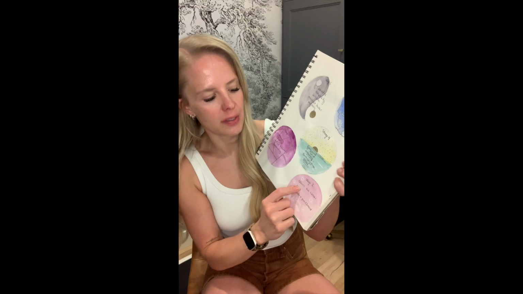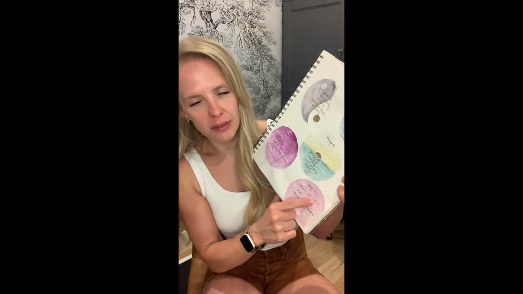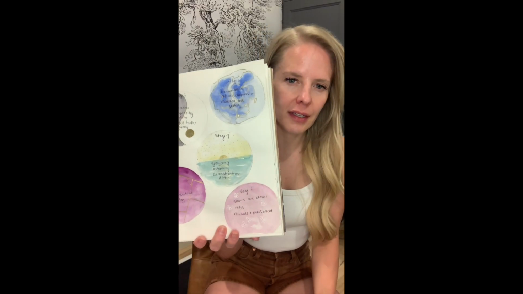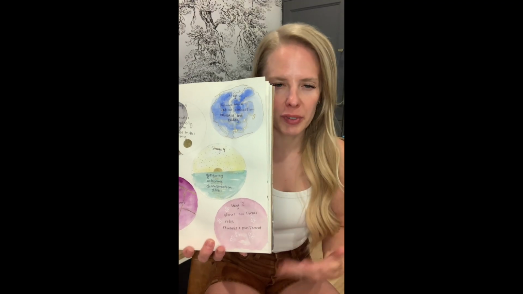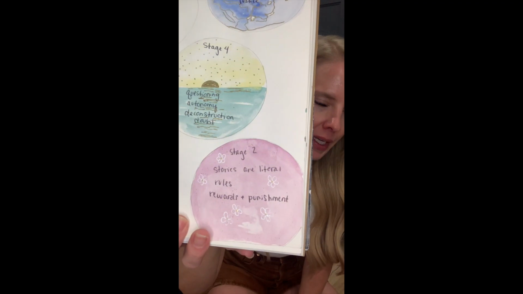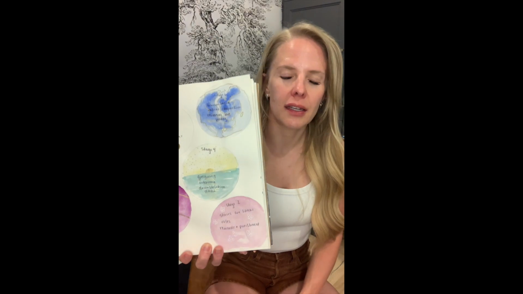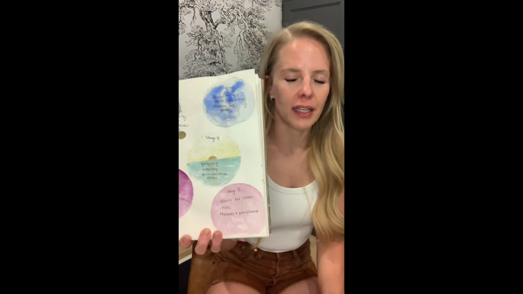So stage 2 is where stories are literal, like scripture stories are literal. There's very rigid rules, and there's reward and punishment. And then I kind of tried to just think back to my mental state when I was in that stage and color it in or decorate it in some kind of representational way. So for this one, you can see it's pink, and it's pretty simple. There's just little flowers. And I think for me, this just kind of symbolized innocence and simplicity.